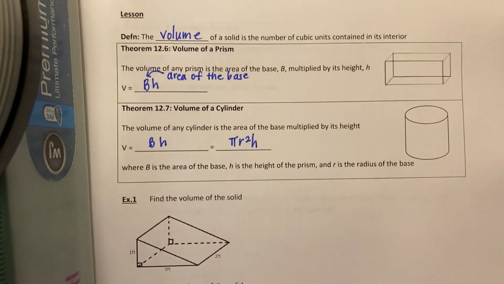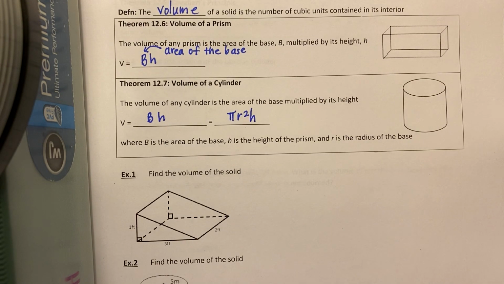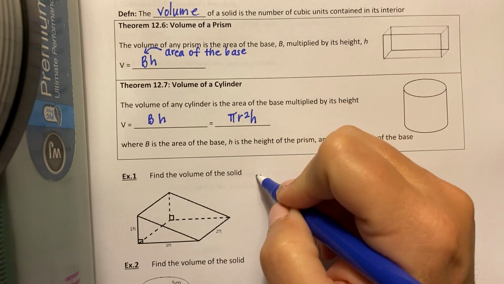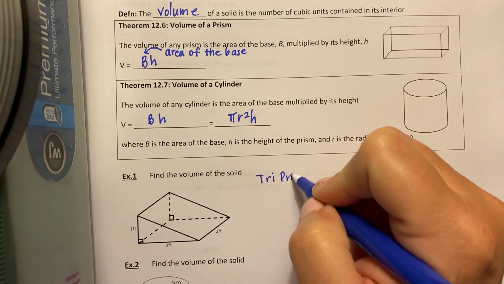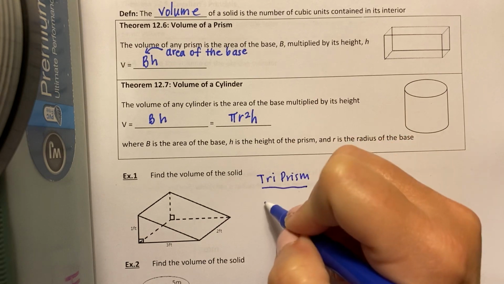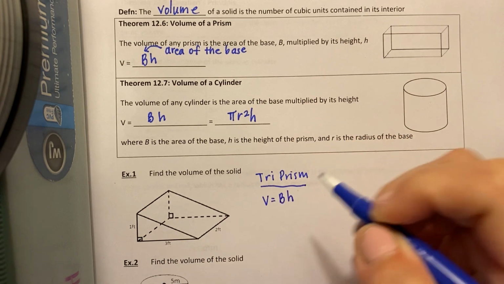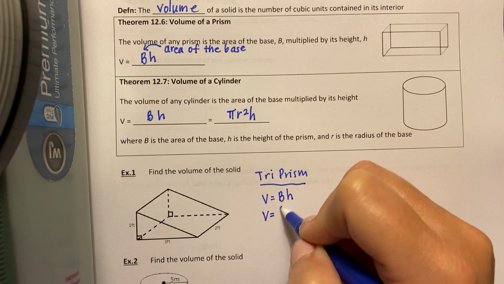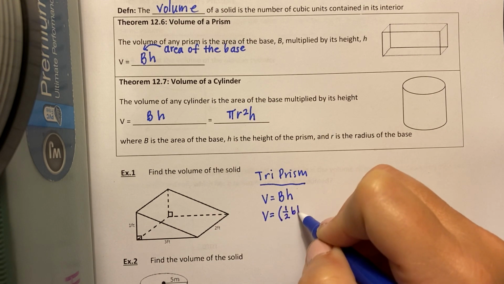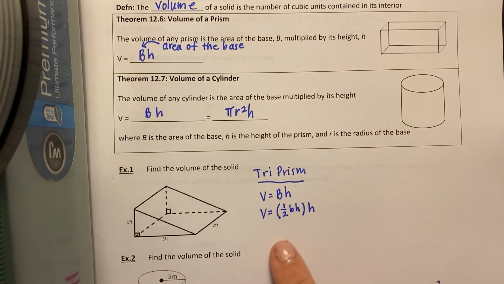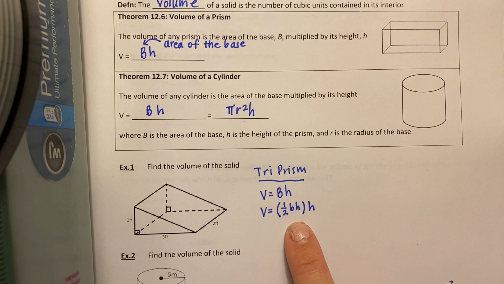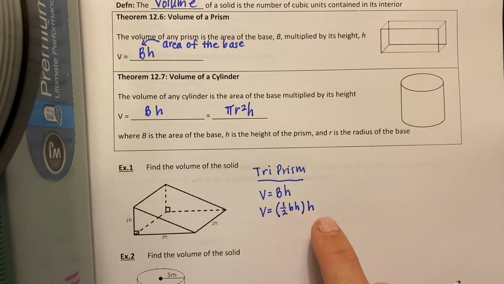So naming these is really critical to being able to do them correctly. So if you look at example 1, remember to name them. It's what are there two of? And so this is a triangular prism. And I'm going to write that the volume is big B times H, but since it's a triangular prism, for big B I get 1/2 base times height. So don't forget there's two H's in this. So the first H is the height of the triangle. The second H is the height of the actual prism.